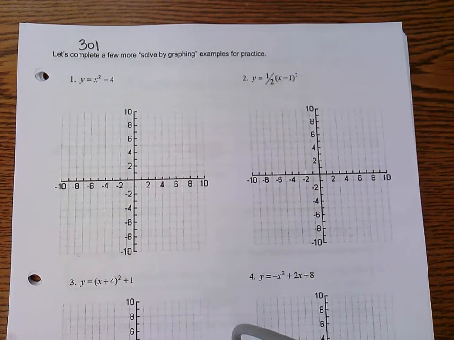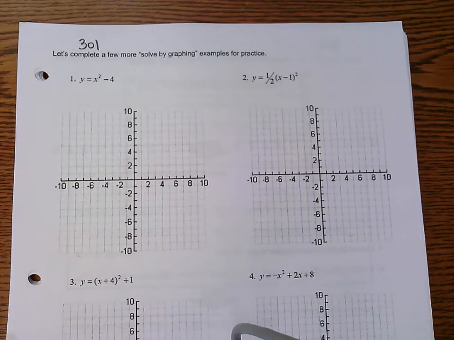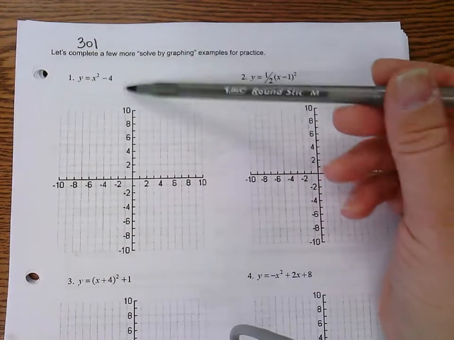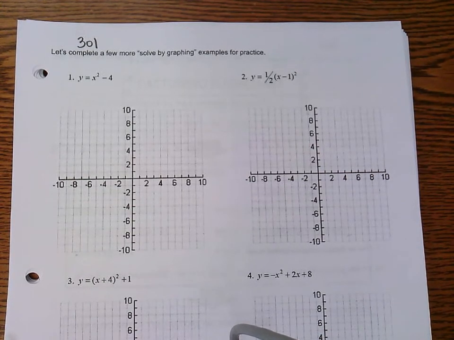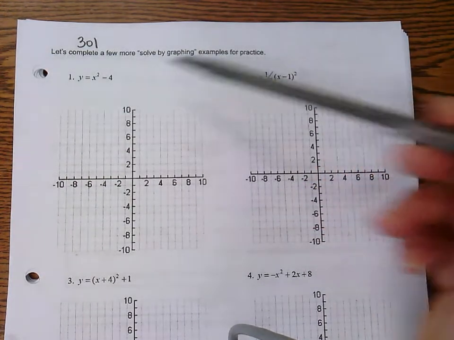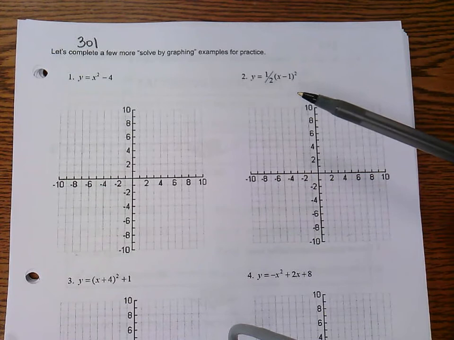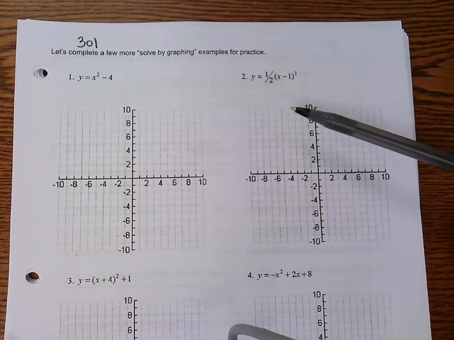So let's just do a quick review of how to graph quadratic equations, right? Because some of these are in standard form, intercept form, and vertex form. So I know it was a whole week ago, but you still need to know how to graph them in this unit. So number 1 and 2 are really just vertex form, right? Shift them up, down, left, or right.